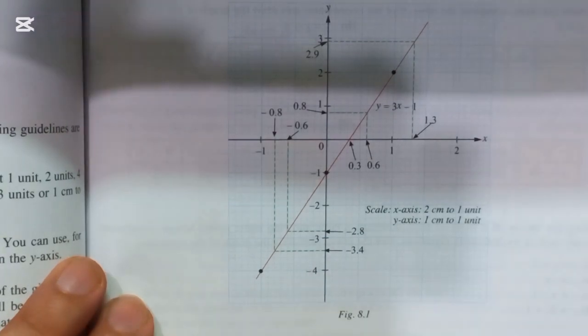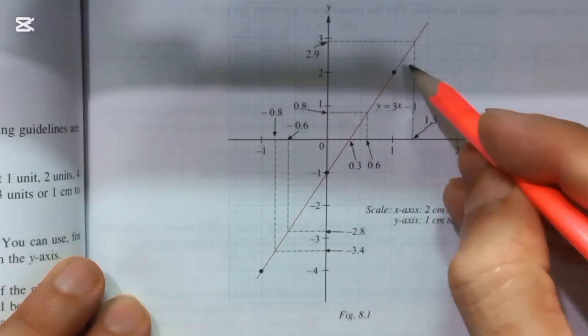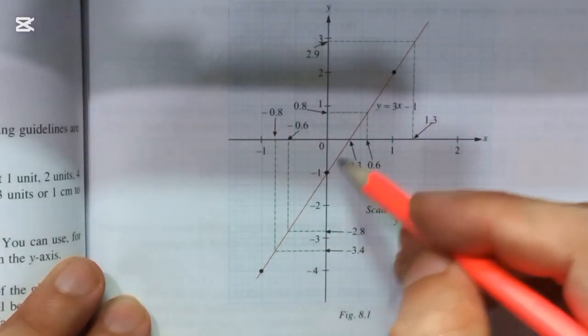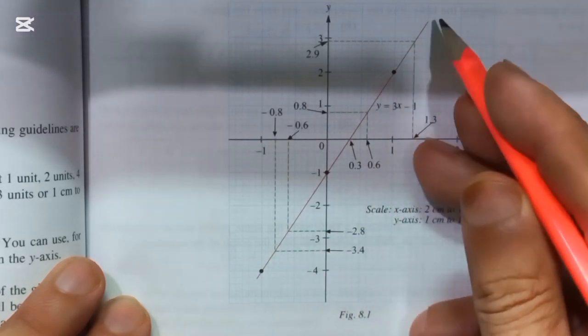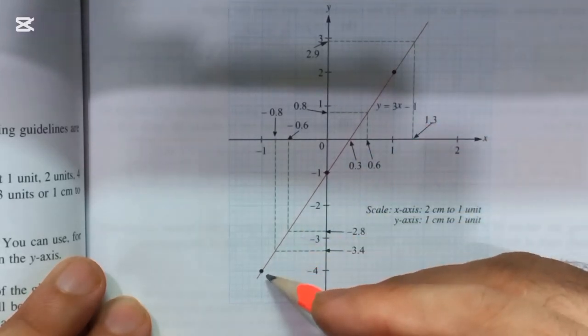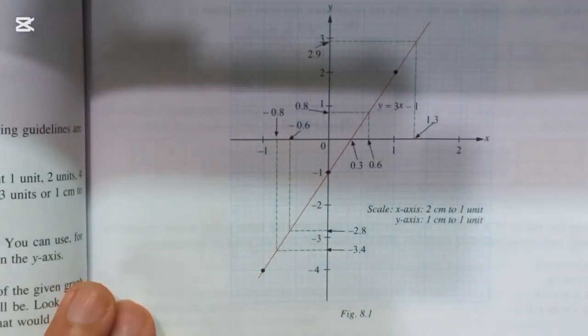Now the values from the table which we have made will be plotted. So likewise 3 values are plotted, and with the help of scale these 3 values will be joined to make a straight line. So this is the graph of y is equal to 3x minus 1.